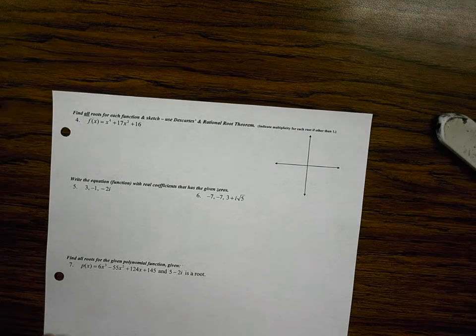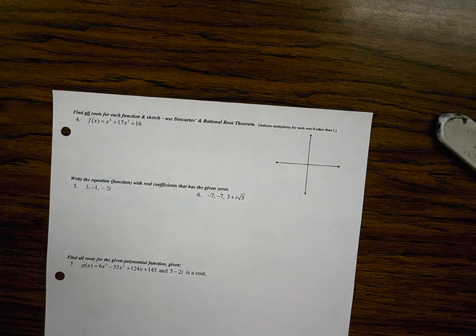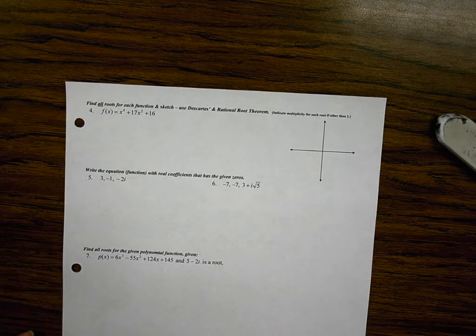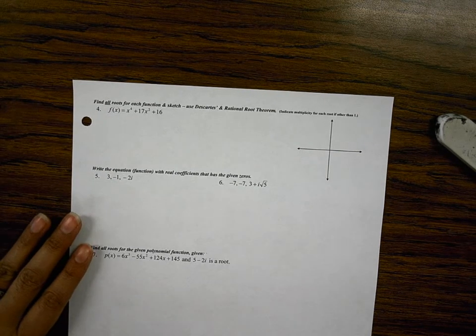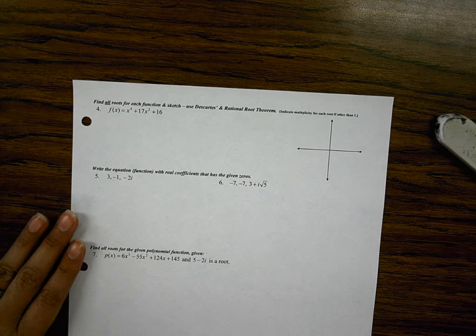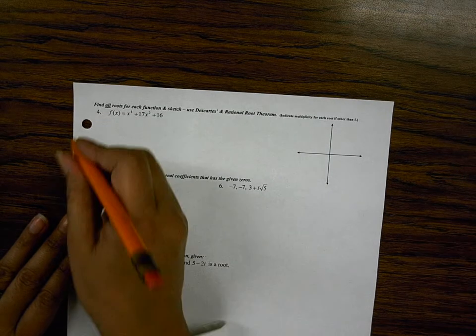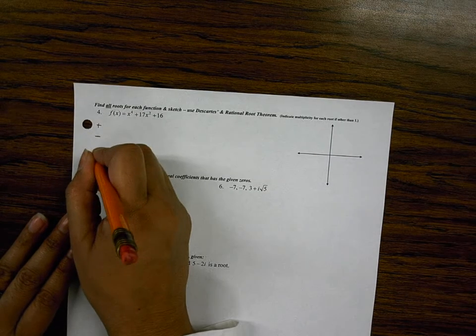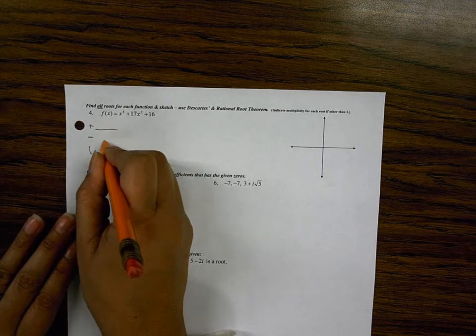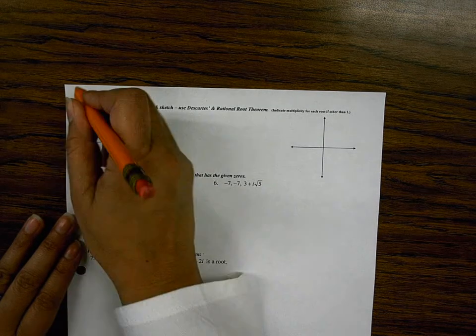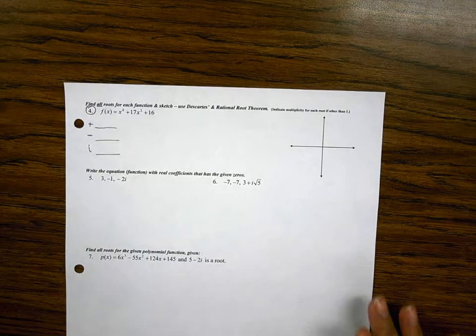let's flip over to the back side. Number 4, find all roots for each function and sketch. Use Descartes' rule. Okay, same as the front. We're going to continue doing the same thing. Plus, minus, i. I'm actually going to have you guys try this one on your own.